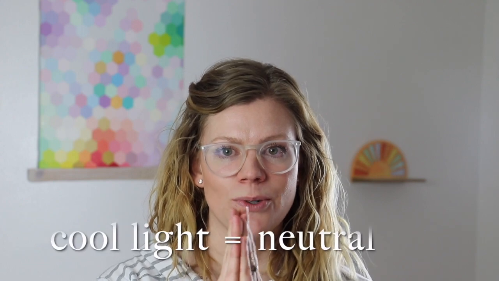When in doubt, pick the cool light because that's actually the neutral tone. And the other two may be a little too extreme for you, and so sticking there might be safer, especially if you're unsure. So that's the very basics of color temperature for lighting.